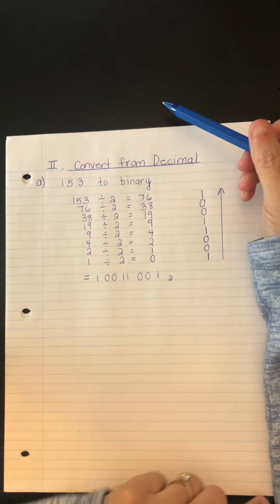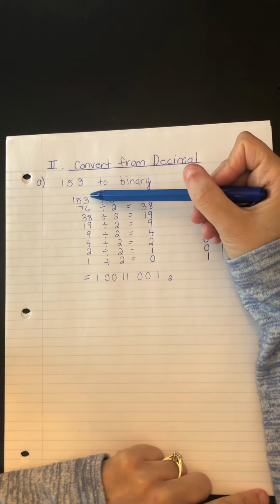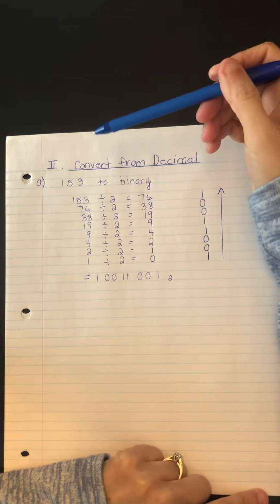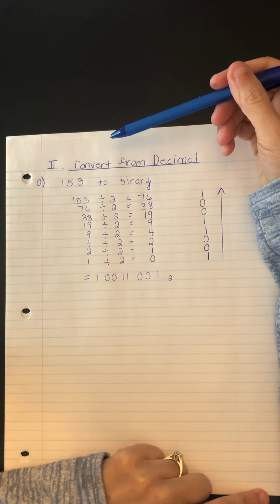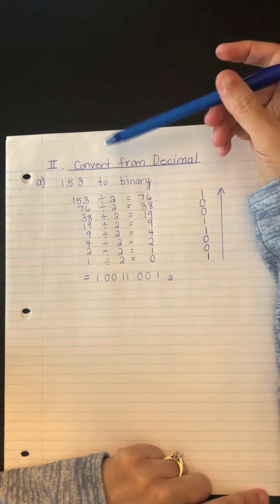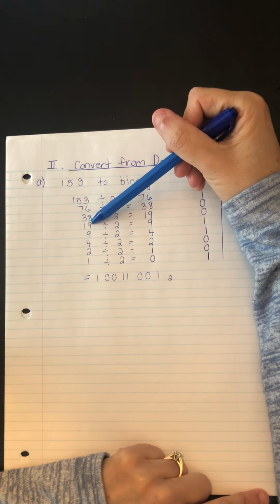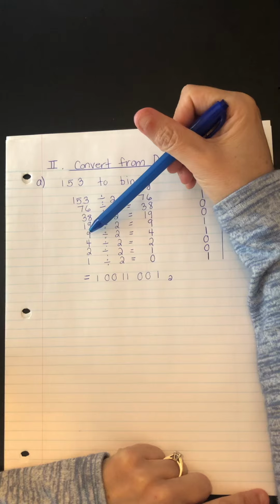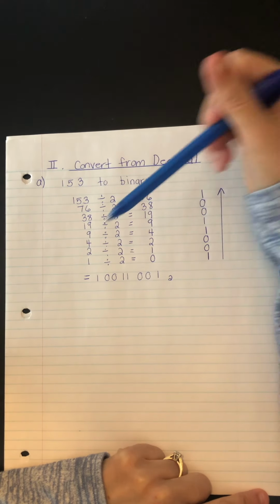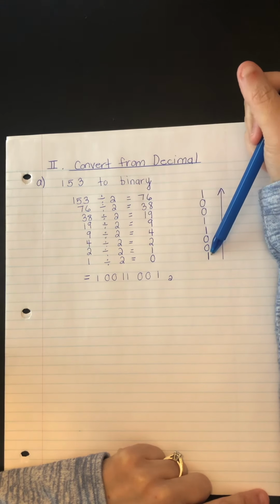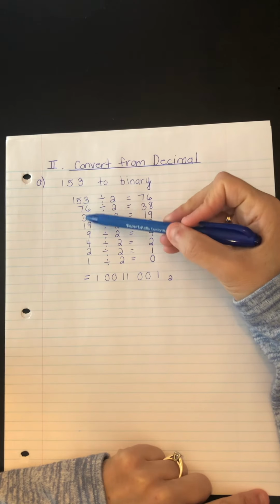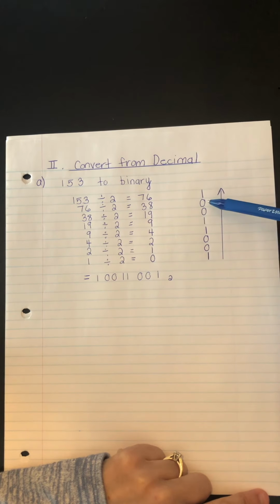Okay, and if you take a quick scan at these numbers here, every time they were odd, we recorded a remainder of 1. So here, there's the 1. Here, there's the 1. Here, there's the 1. And lastly, here. Okay, and anytime these numbers were even, of course, the remainder was 0.